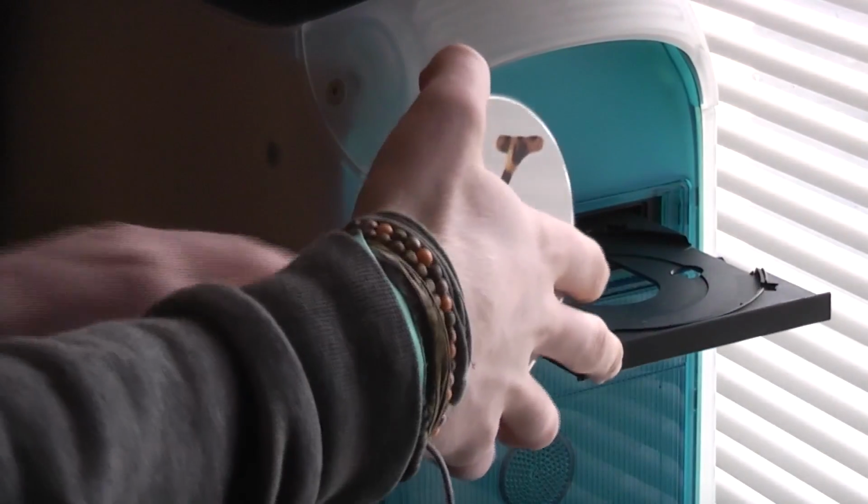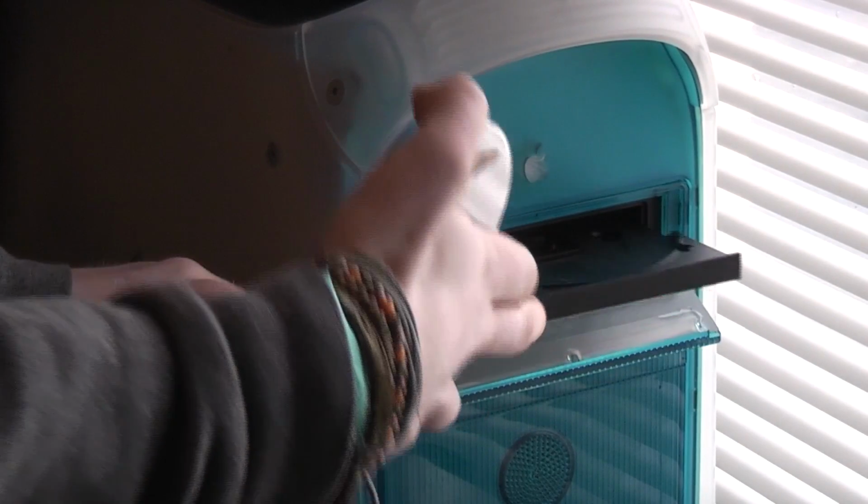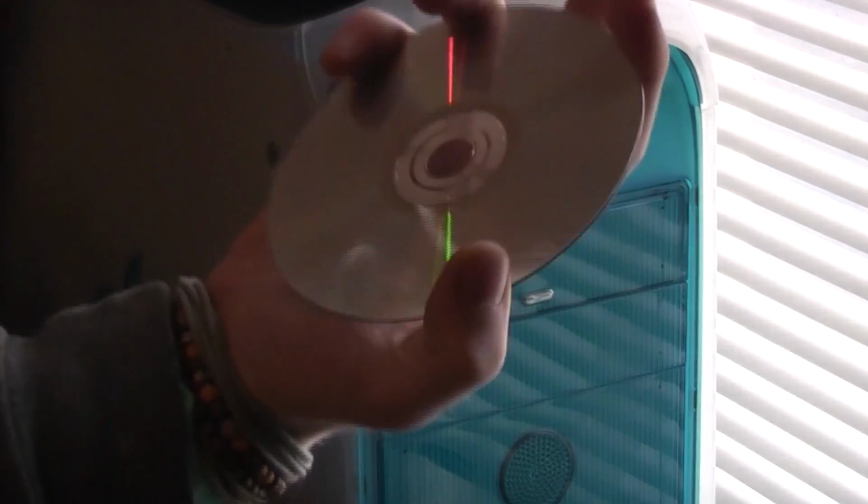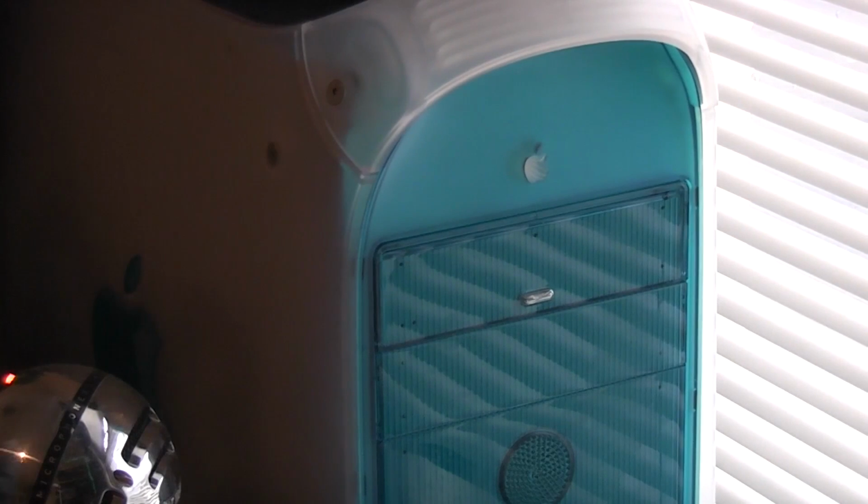Your disc is out of the system, and then as you're pushing the tray back in, you'll just feel it lock. And then when it boots up and everything reinitializes, the optical drive will be absolutely fine. So what I'm going to do now is boot up the system and see what it does.